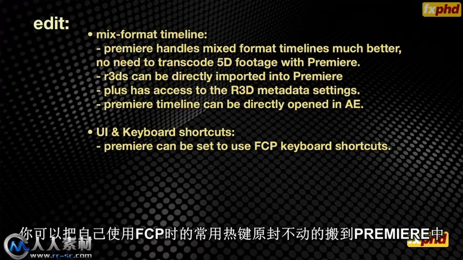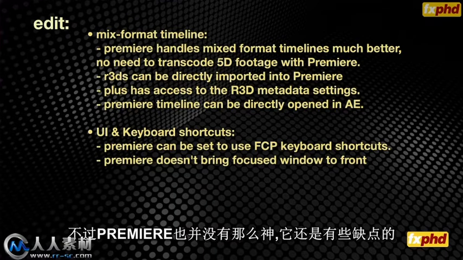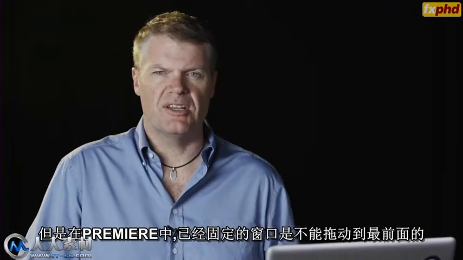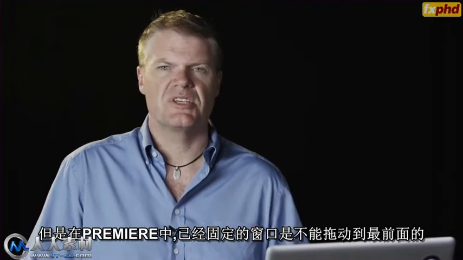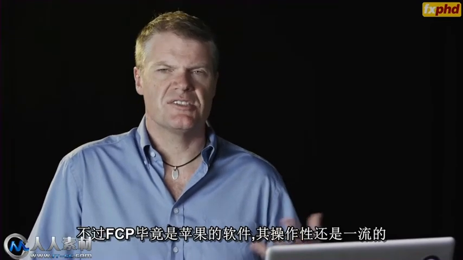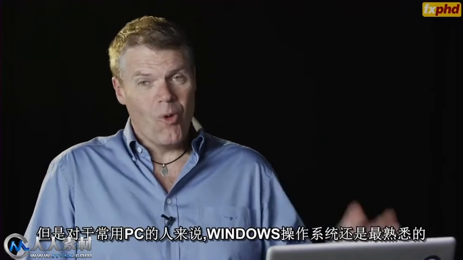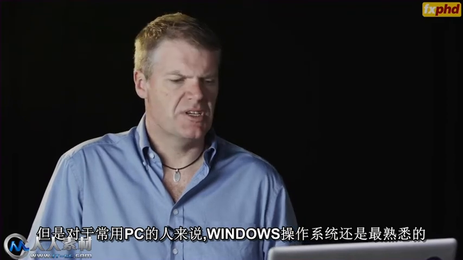In terms of UI and keyboard shortcuts, you can easily move your Final Cut shortcuts over to Premiere. As far as the UI goes, there's some weird stuff in Premiere that I just don't think is particularly great. For example, I'm so used to in Final Cut clicking on something and it comes to the front, and in Premiere you tend to be juggling your windows more as you have to move things to the front and move things back. It's as if Final Cut's just a little cleaner from an Apple point of view, and I should point out almost all of our PC gear here is Mac as opposed to being Windows-based.